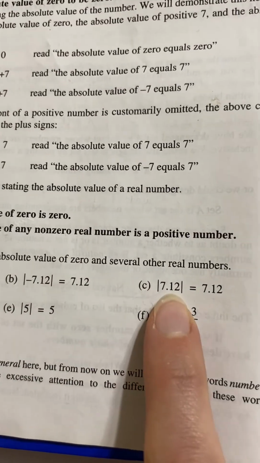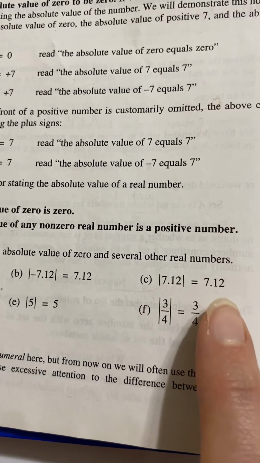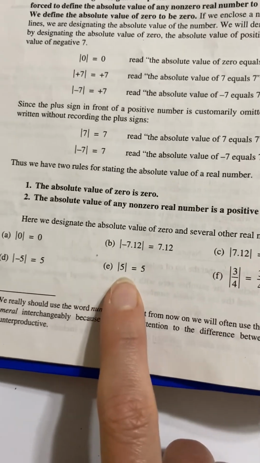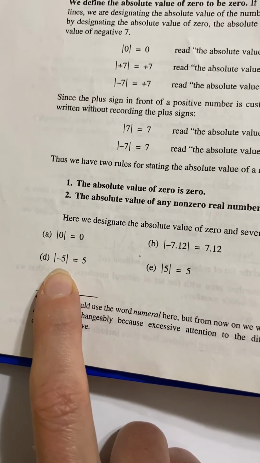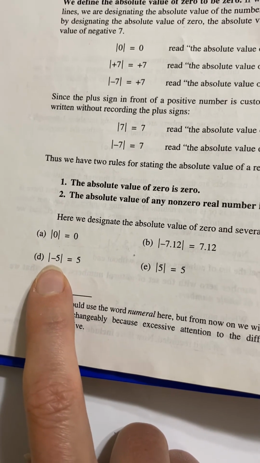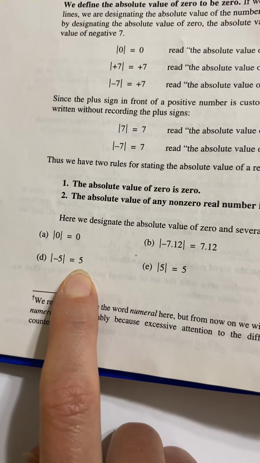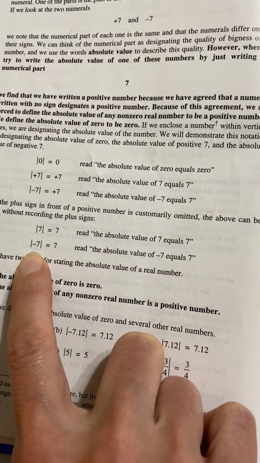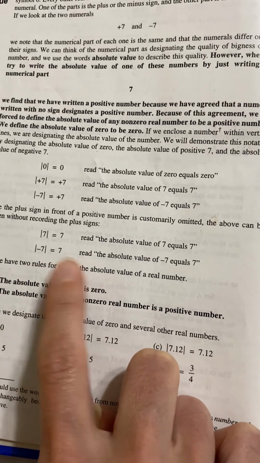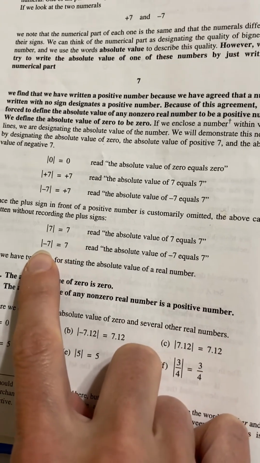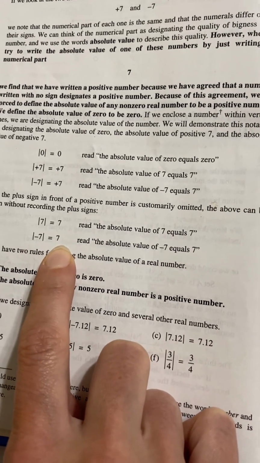So anything that's in the absolute value is going to come out as positive. Doesn't matter if it's a fraction, a decimal, a whole number. Here's a -5. It's going to come out as 5. This is saying the absolute value of -5 equals 5. Okay? They say that up here. Right here, this -7 equals 7. You read that when you look at it, you say the absolute value of -7 equals 7.